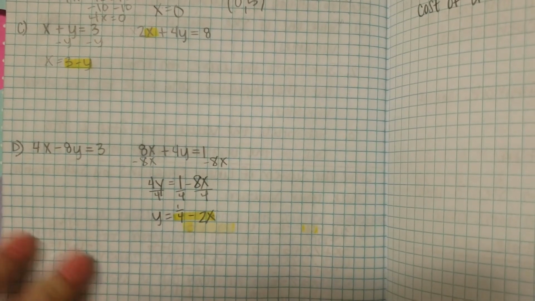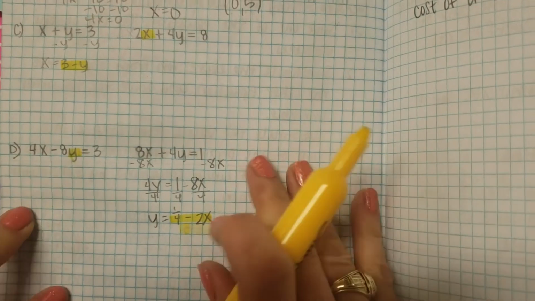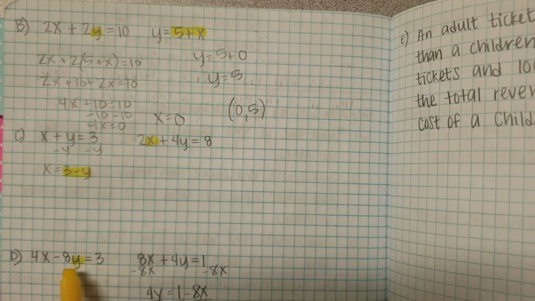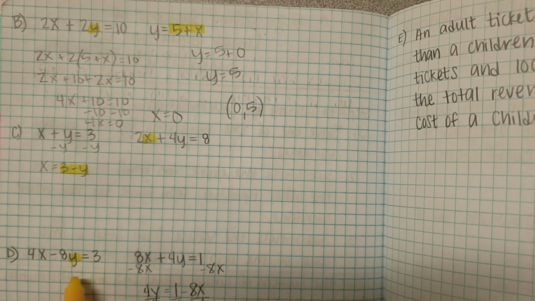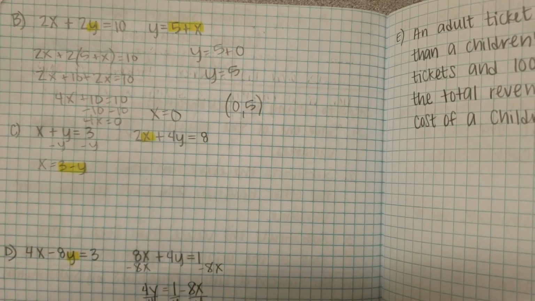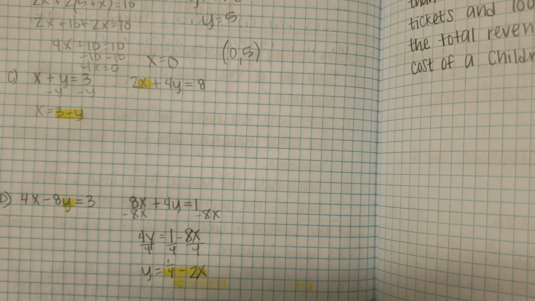I can replace that in here for y and solve. And again, it's going to be just like we did up here. It's going to be put into, or right behind y, and we're going to have to do distributive property and then solve for x. These don't get more difficult other than just solving for a variable.